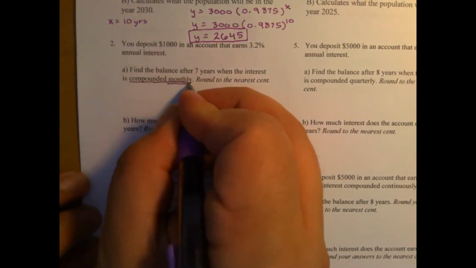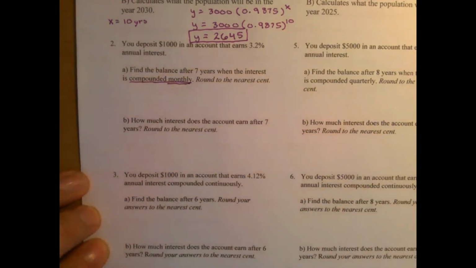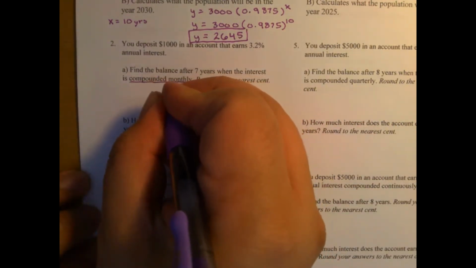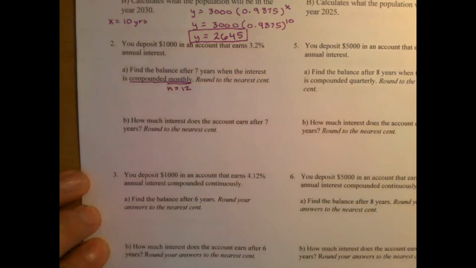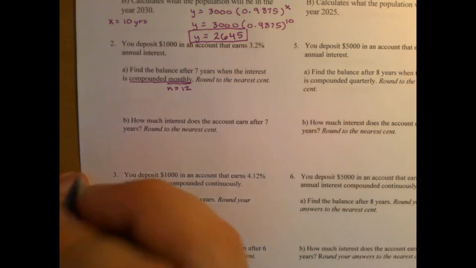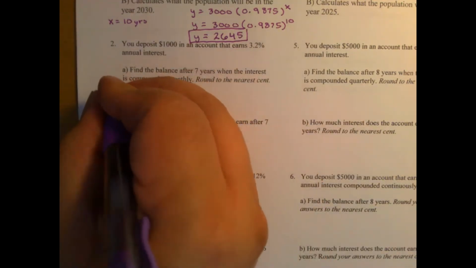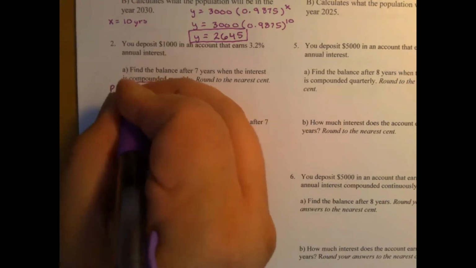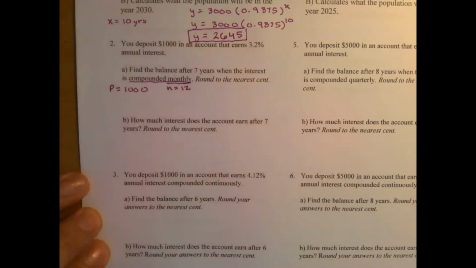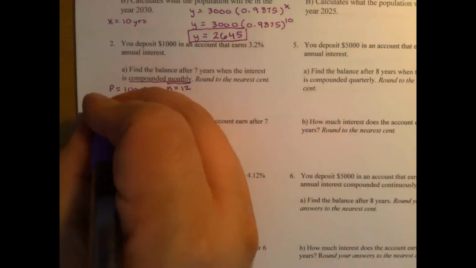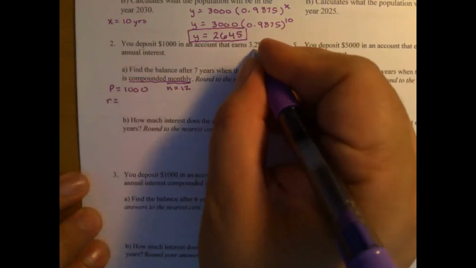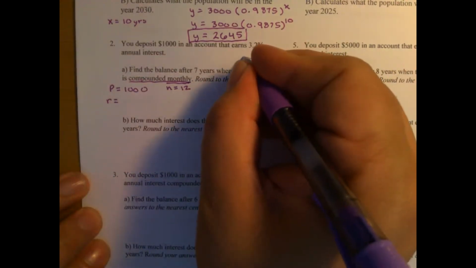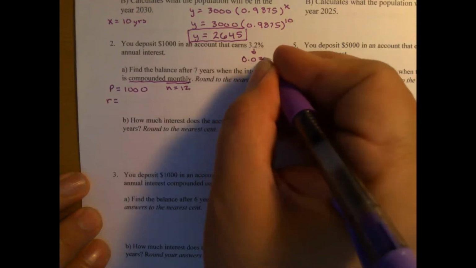Now, if we do it a month, just think how many months are in a year. So my n will be 12. Now, we already know what our principal balance is. The principal amount that we started with was 1,000. I know my rate, they gave me a rate here. They wrote it as 3.2%, but remember, we write that as 0.032.